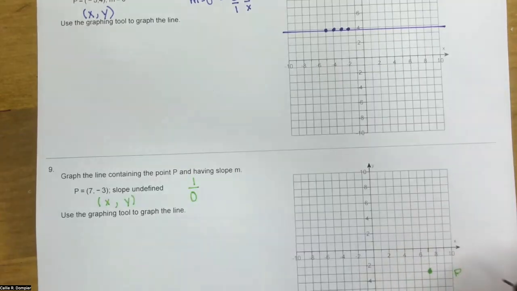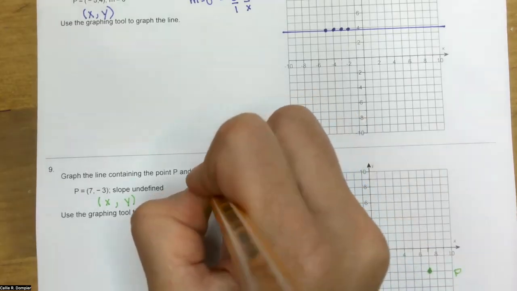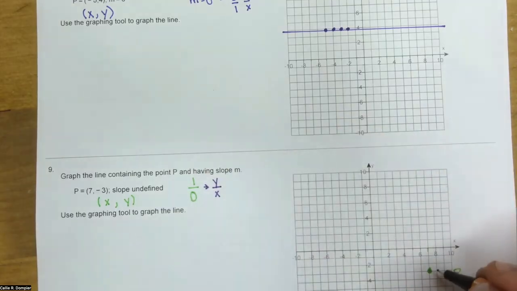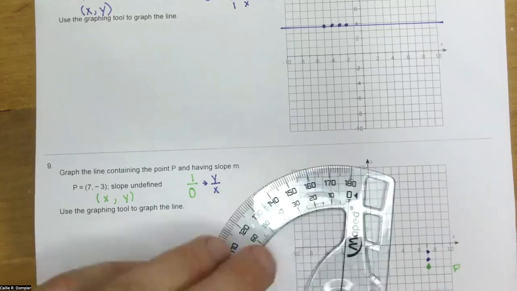So that's enough information, though, to know what you need to do. I almost made a mistake right then. Remember that the top number is y, the bottom number is x. So you need to go up 1 on y, but don't go left or right on x. Up on y, don't move left or right on x. So undefined is always going to be straight up and down.